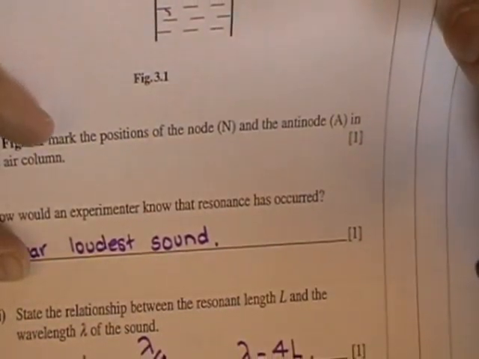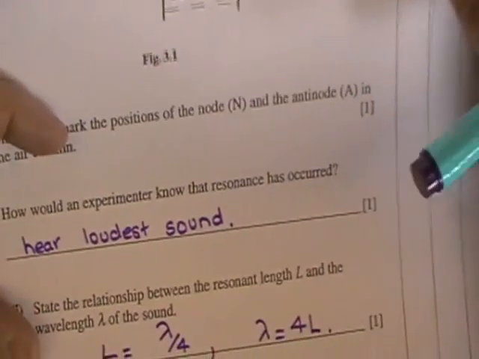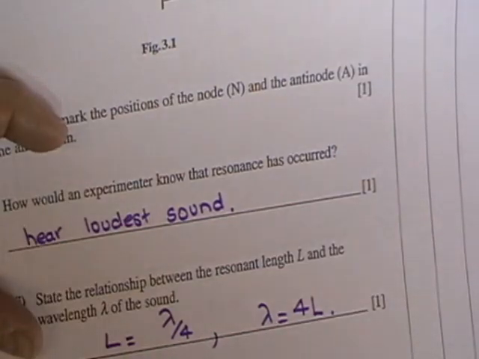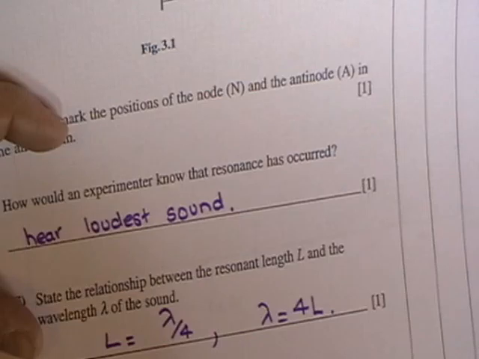Hence show that 1 over f equals 4L over v, where v is the velocity of the sound. So if we write down v is equal to lambda f, and lambda is 4L. Now it's suggesting 1 over f, so if we bring this to the other side, or in fact if you want to turn everything upside down, 1 over v is equal to 1 over 4L by 1 over f.